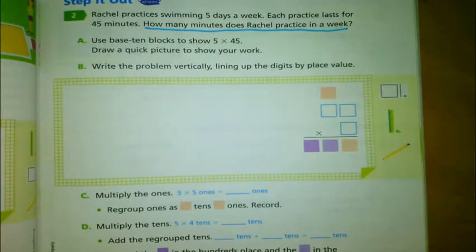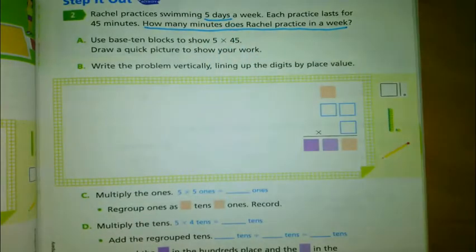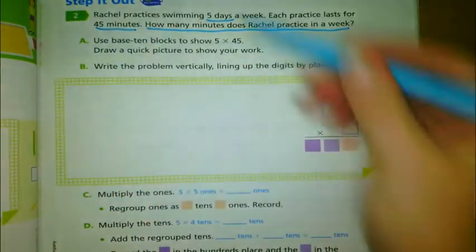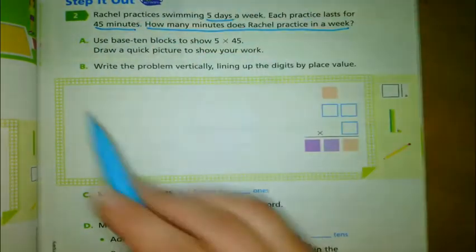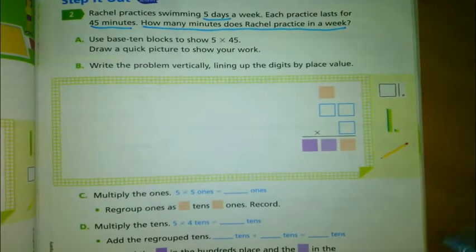Well, I know a week has 7 days, but Rachel's not practicing every day. She's only practicing for 5 days. And then if I keep reading, her practice lasts for 45 minutes. So I'm going to have 5 days at 45 minutes. That problem is going to be 5 times 45.